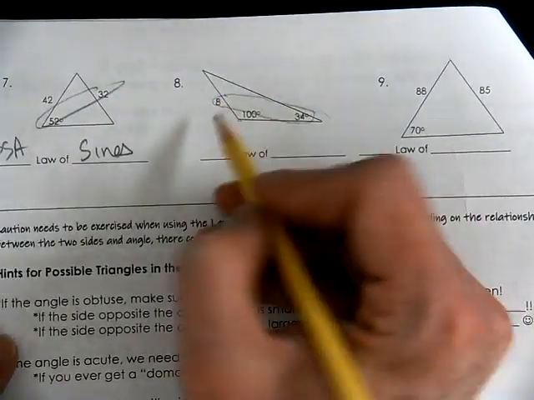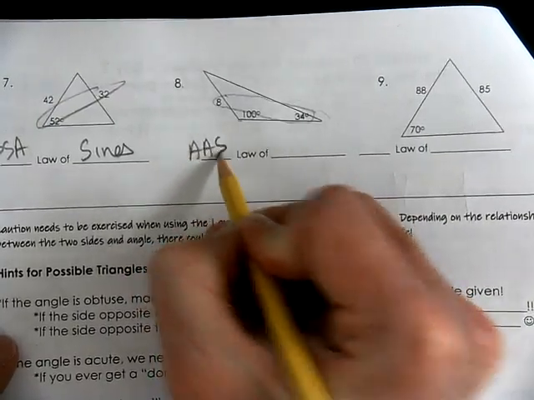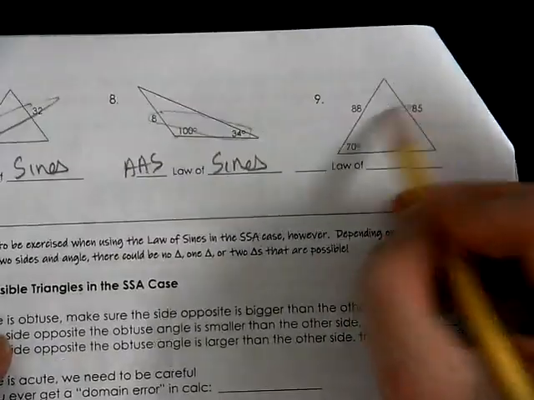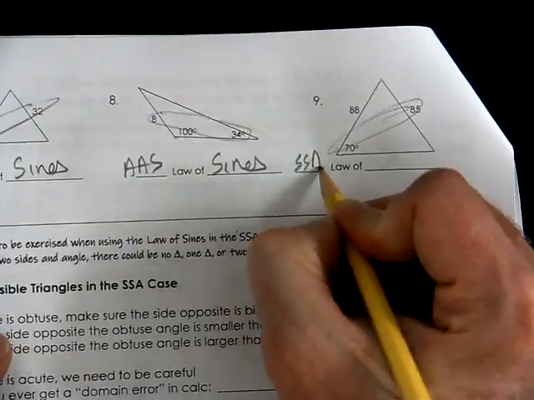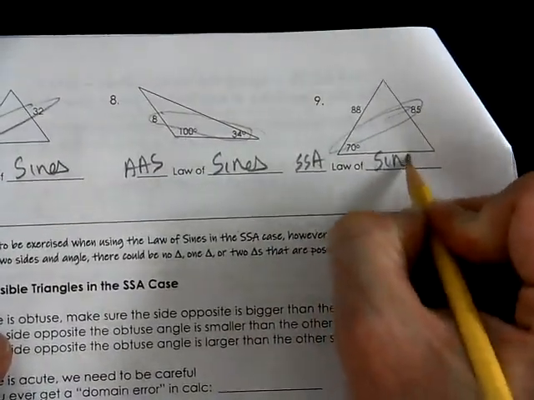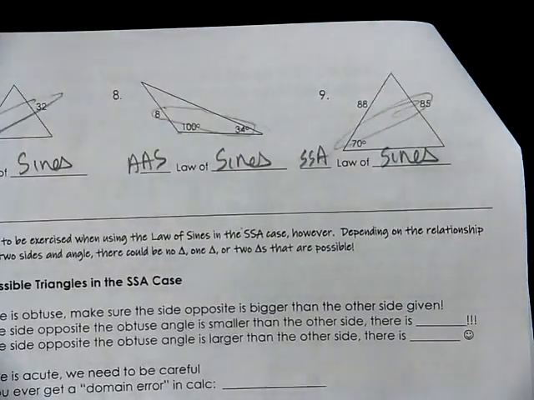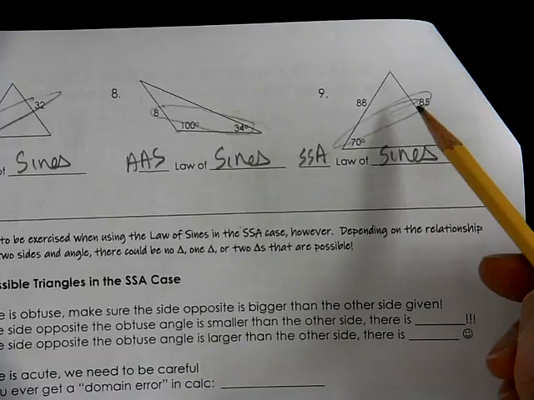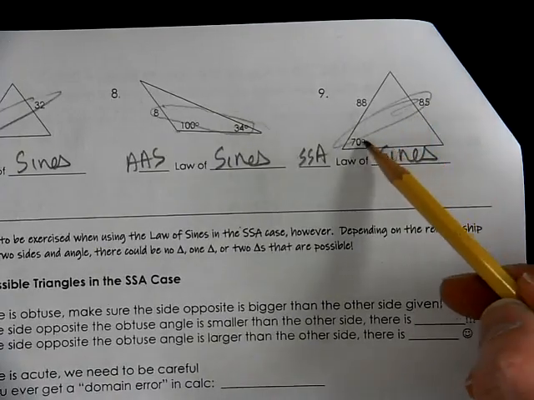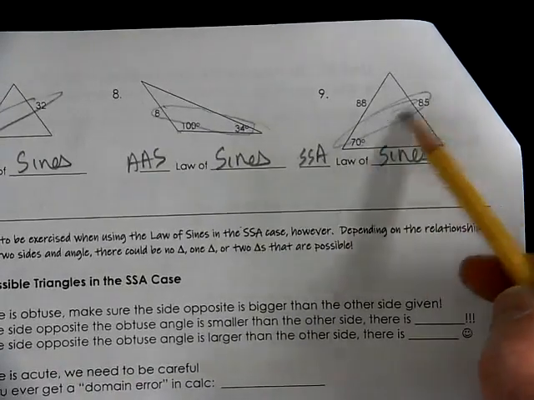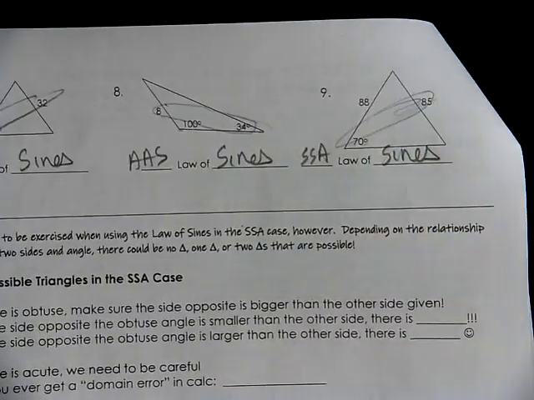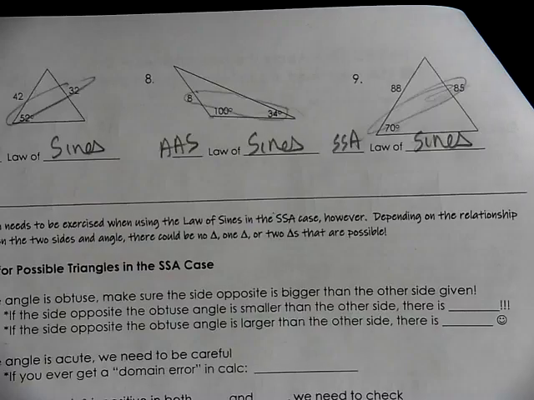Two angles and the non-included side. So AAS, we can use law of sines. SSA, we can use the law of sines. So the requirement is an angle and its corresponding opposite side. All right, any questions with that?